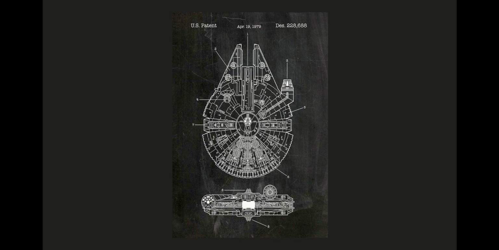So hopefully this is helpful. Again, patents or prototypes, great ways to show off visuals for solutions if you need one. And good luck.